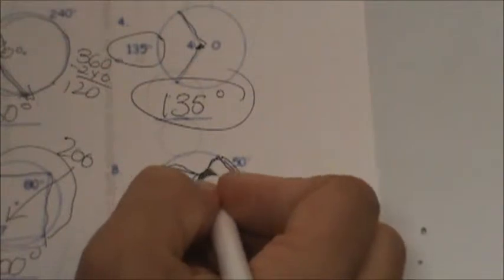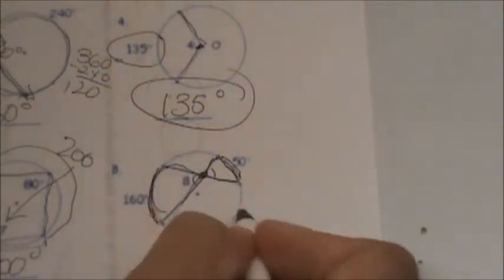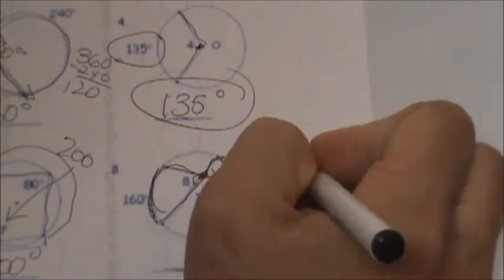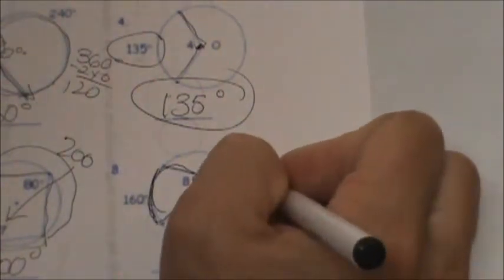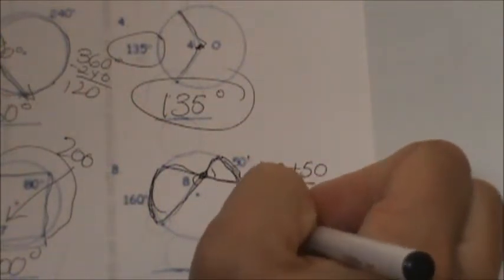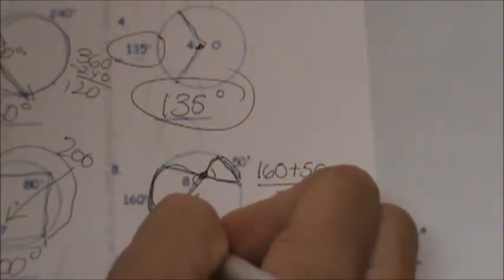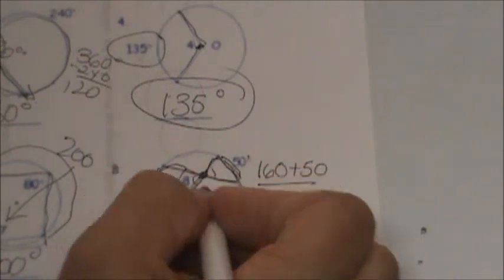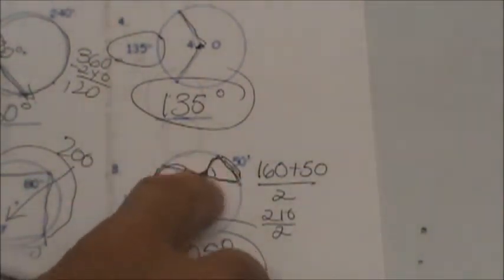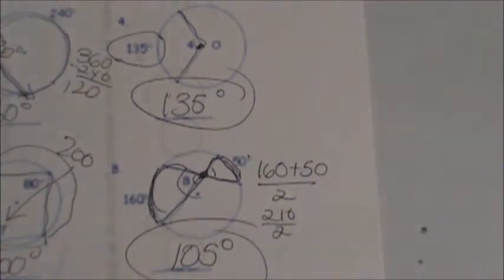Okay, the angle is on the inside, so we're going to add and divide by 2. So the rule is 160 plus 50, which is 210. And 210 divided by 2 is 105. So that means angle 8 is 105 degrees, and its vertical angle is also 105. Okay, so there are the first 8 of the review problems.